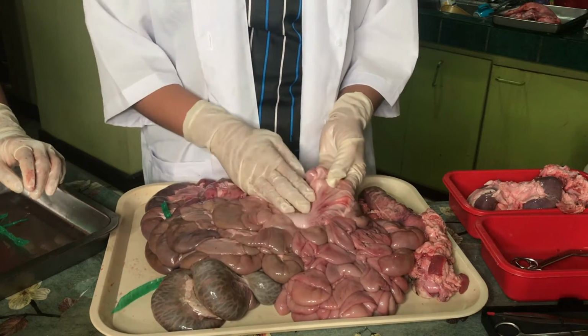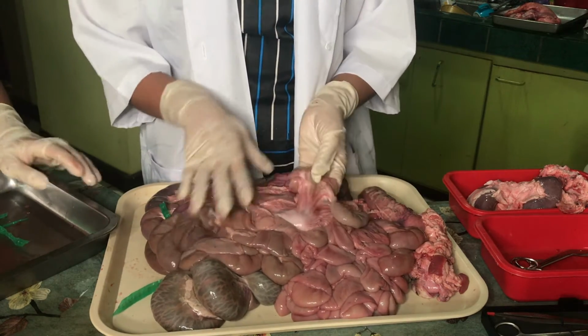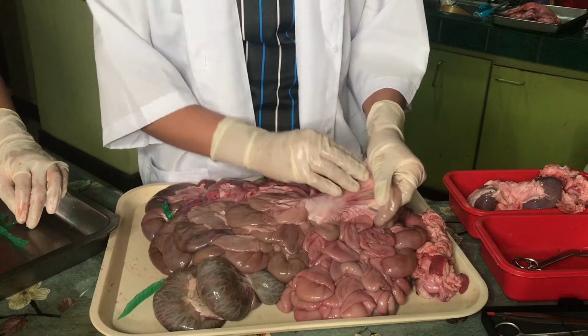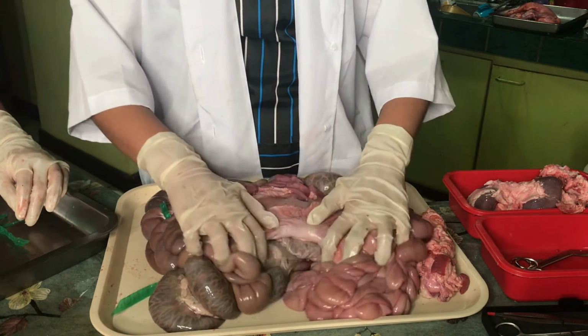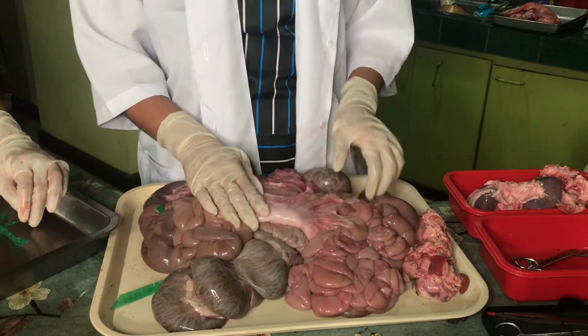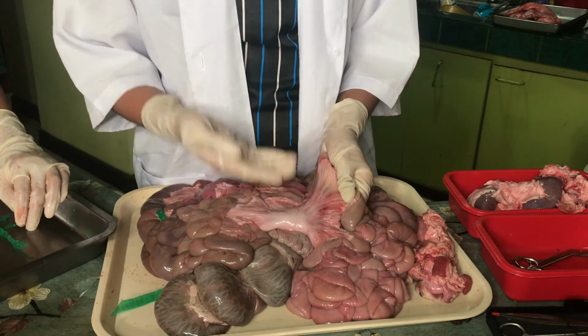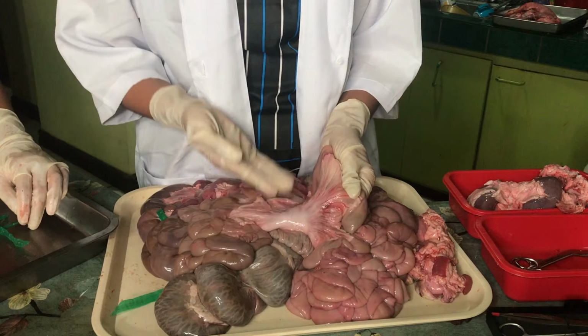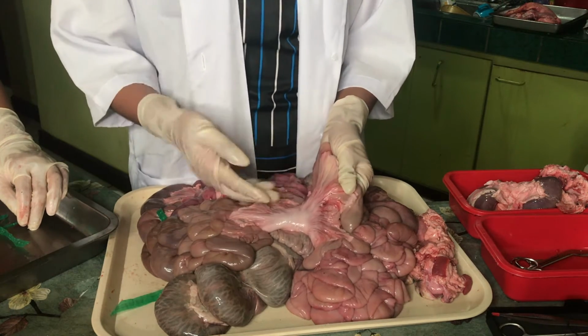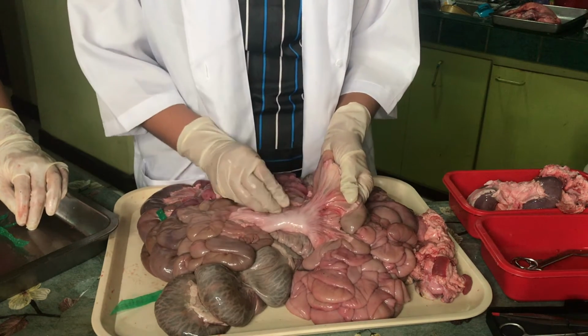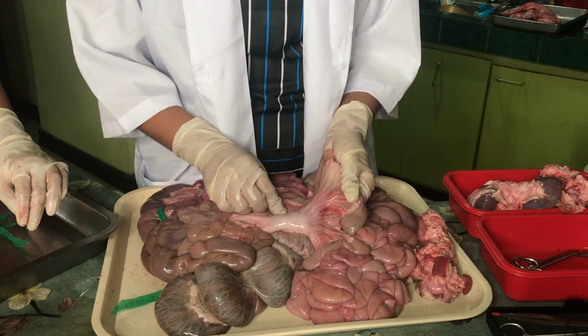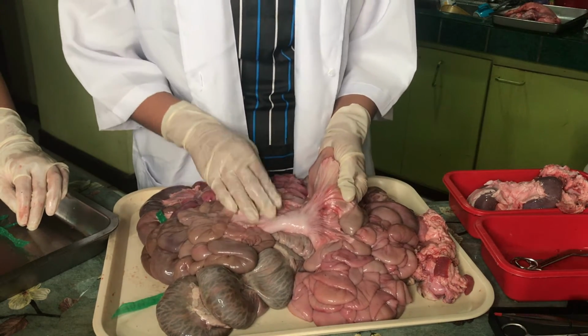Examining the small intestine and the large intestine, you can notice this part here that connects the small intestine and large intestine. And this structure here is called the mesentery. So the mesentery attaches your intestines to the wall of your abdomen. This keeps your intestines in place, preventing them from collapsing down in your pelvic area.